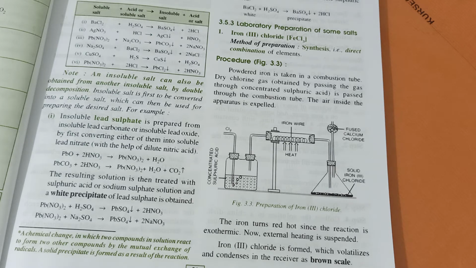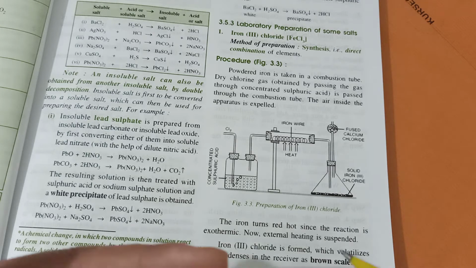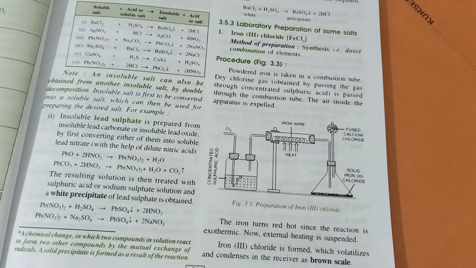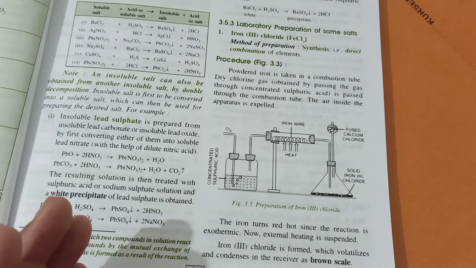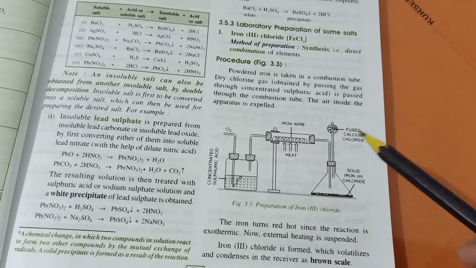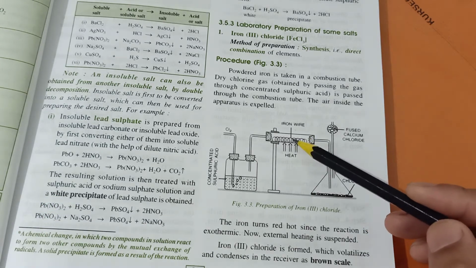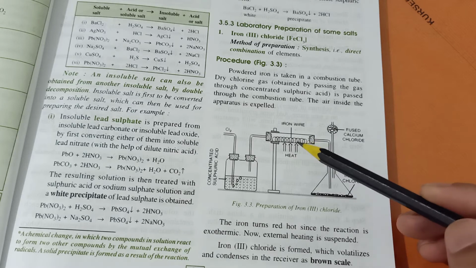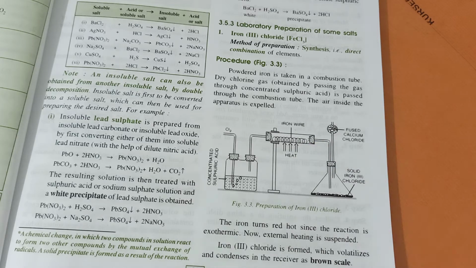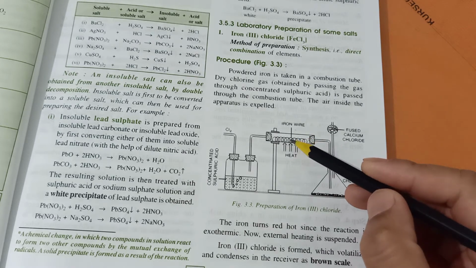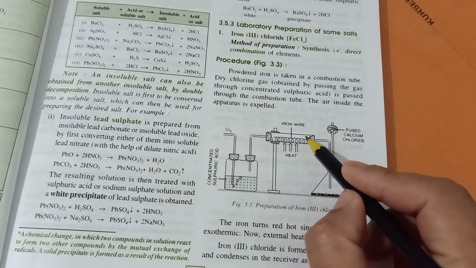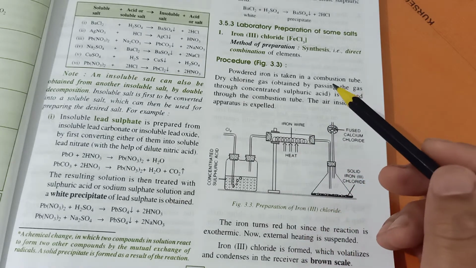Now when heat is generated, the heating of the coil is stopped because heat is already being provided by the reaction itself. So once the reaction starts, heat gets produced, and that heat produced will continue the further reaction and lead to the completion of the direct combination of chlorine and iron inside the combustion tube. Now once iron and chlorine react over here, the product formed will be iron 3 chloride.